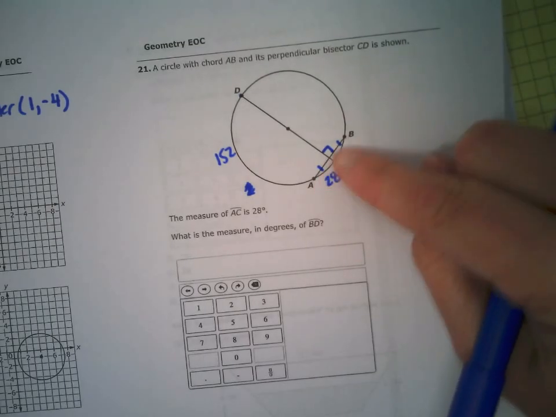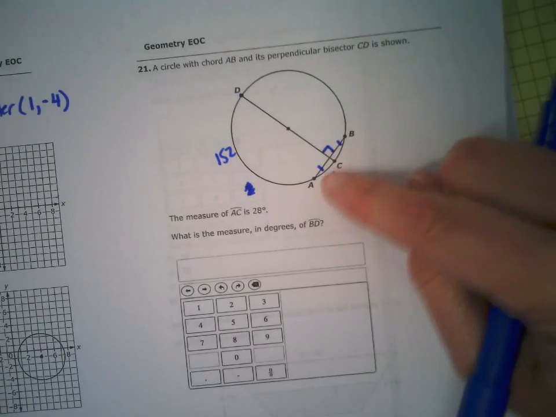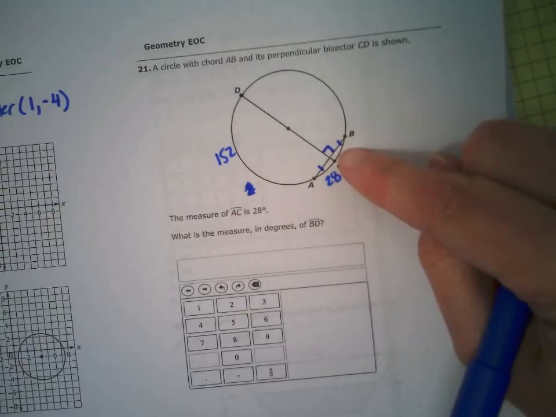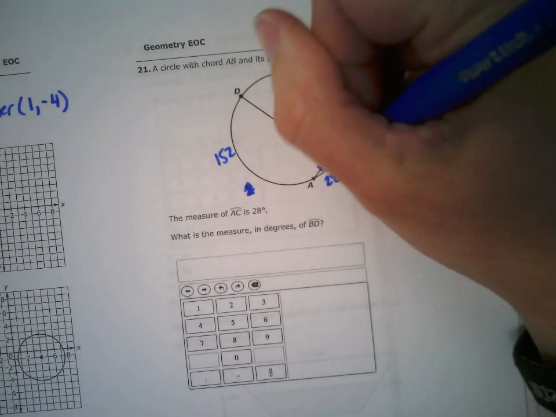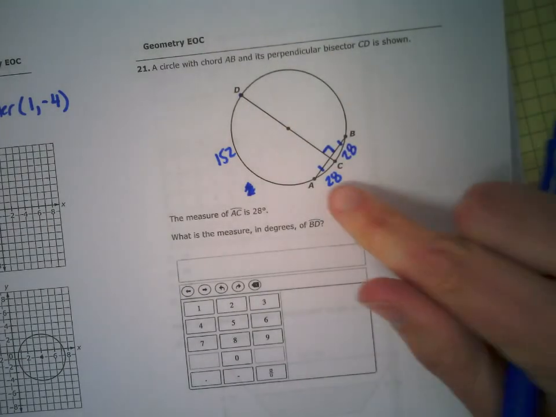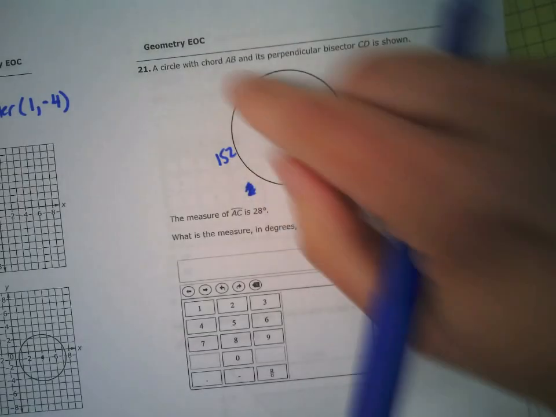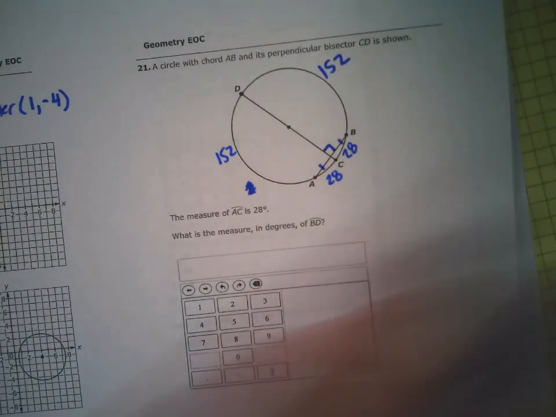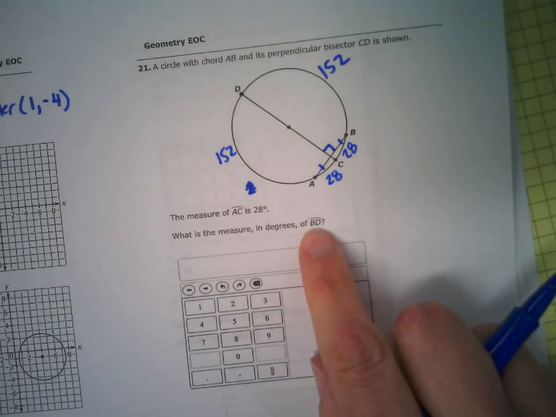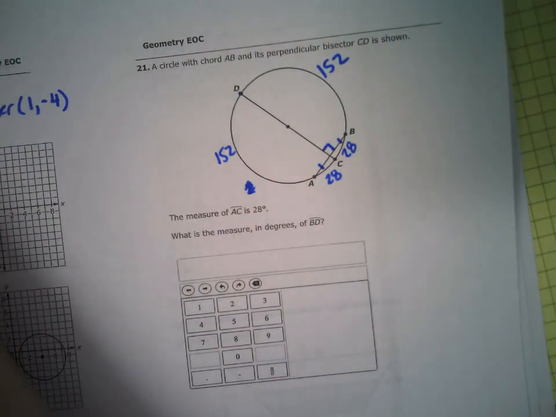One of the things you have to remember is that when you have a diameter and it's the perpendicular bisector of the chord like this, the two little arcs are going to be exactly the same. These little pieces are the same size. So if these arcs are both 28, these arcs out here are both the same. They're both 152. So I have everything labeled. I need to know from B to D. From B to D is 152.